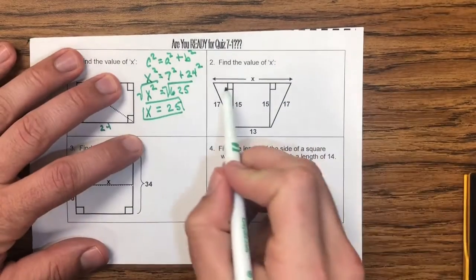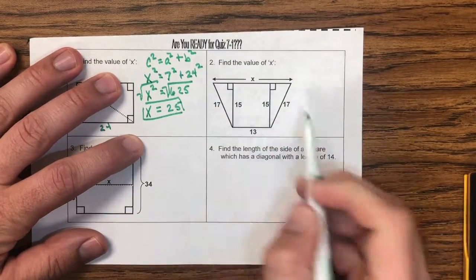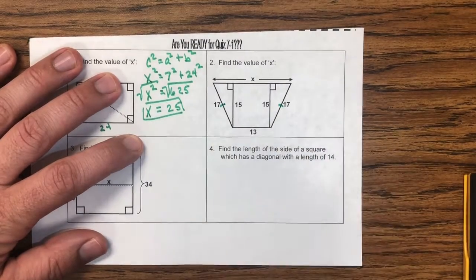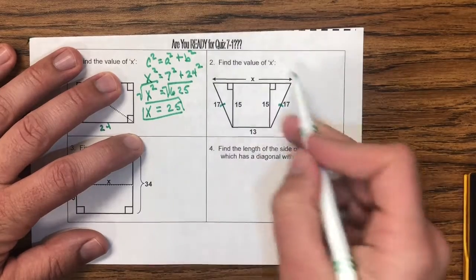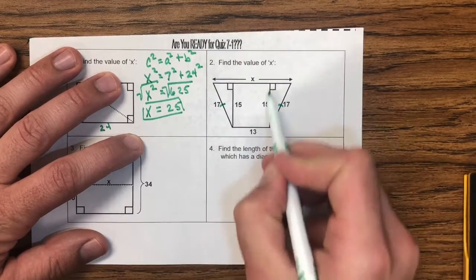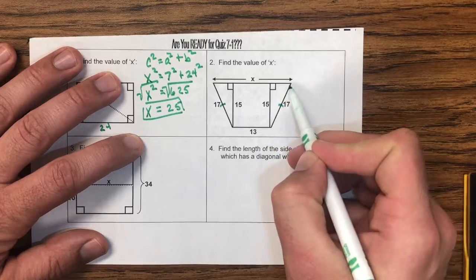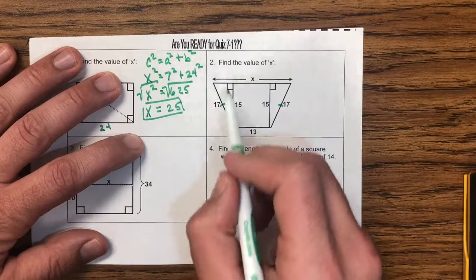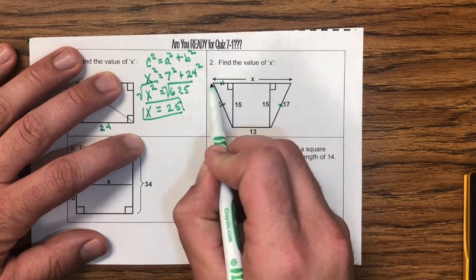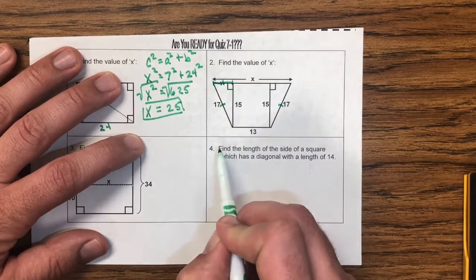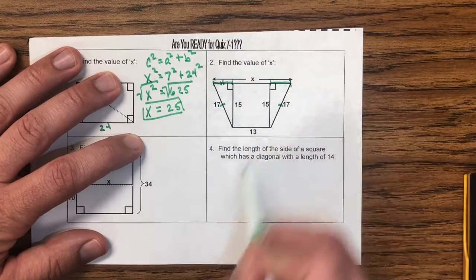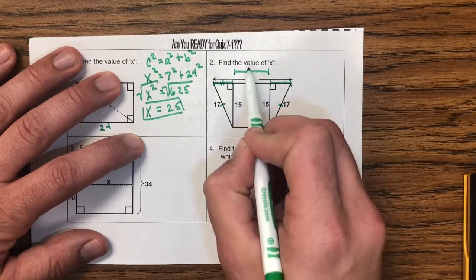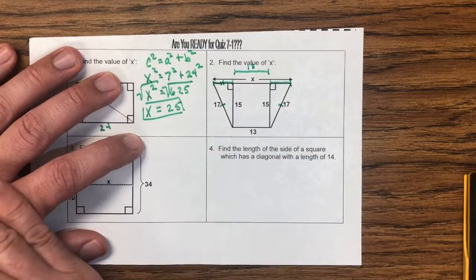Part 2, we want to find the value of x. So we got a trapezoid, and it's an isosceles trapezoid because the legs are congruent. They're both 17. As we look at what actually makes up this trapezoid, we have a rectangle here that's 13 by 15, and then we have 2 right triangles. In order to find x, the length of this whole side, we have to break this up, find out what this piece is here, and that will be the same as this piece here. The middle is going to be the same as the 13 because opposite sides are parallel in a rectangle.